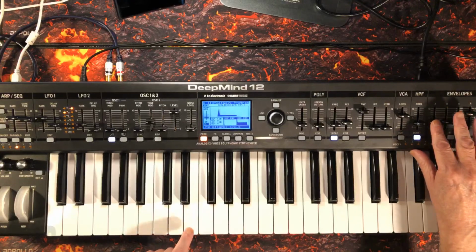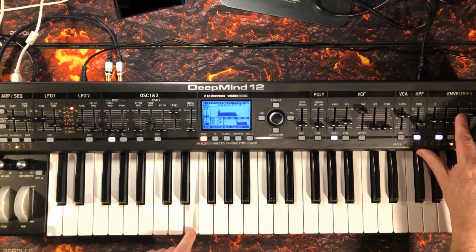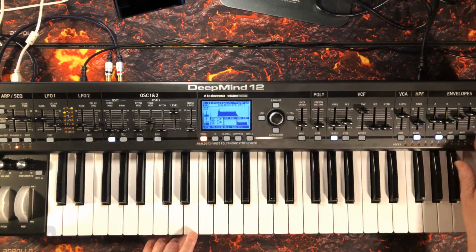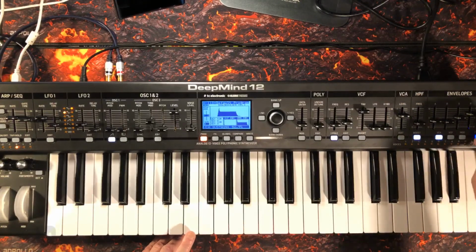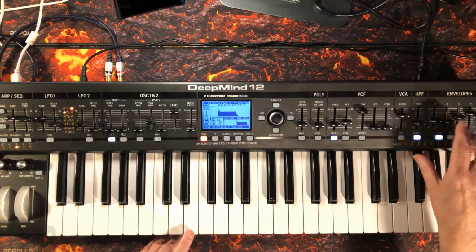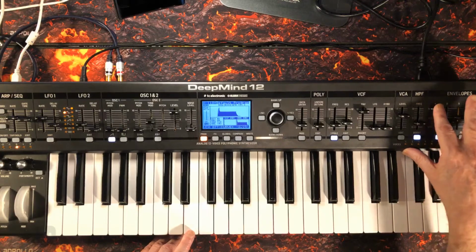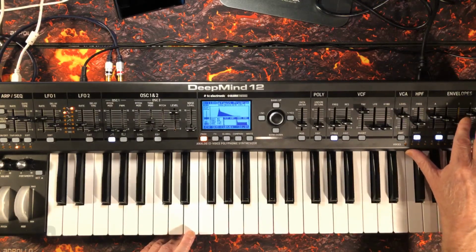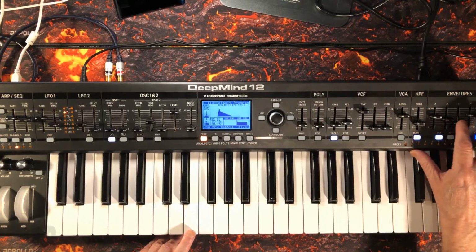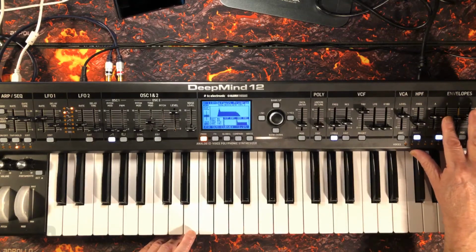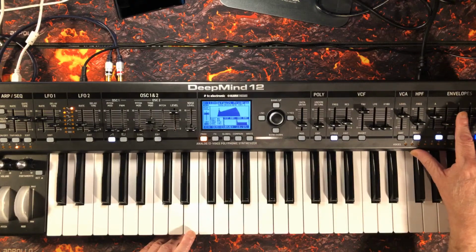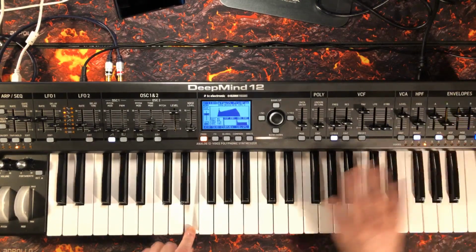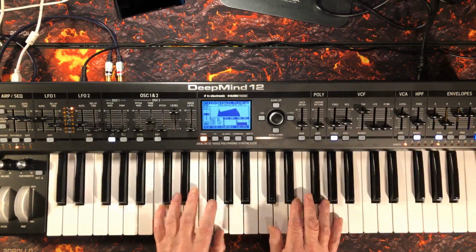So you also have, if you switch into curve mode now, different curves, so logarithmic and exponential stuff like that. But a super cool thing, this is so cool, you can do some really cool shapes.